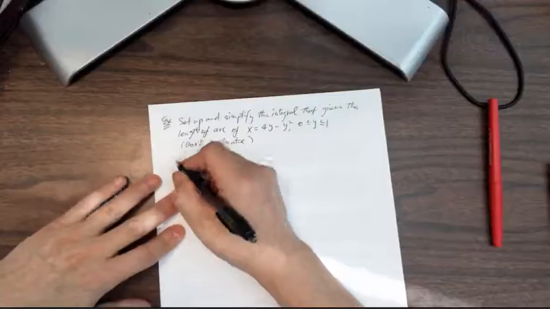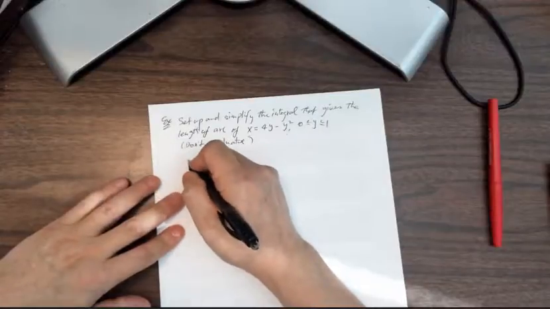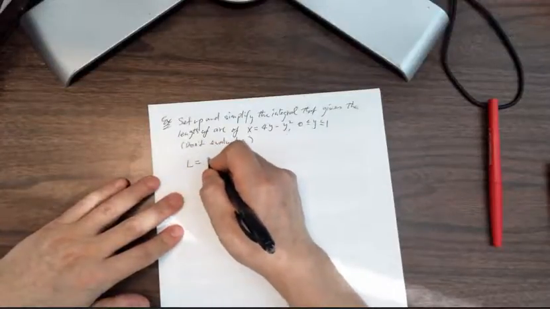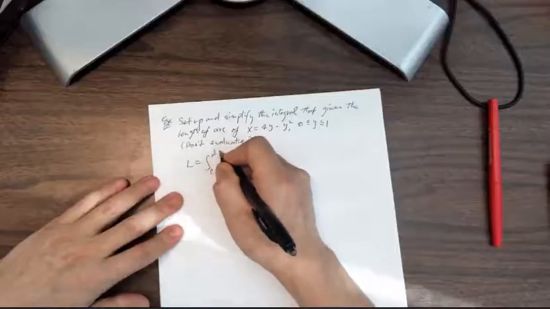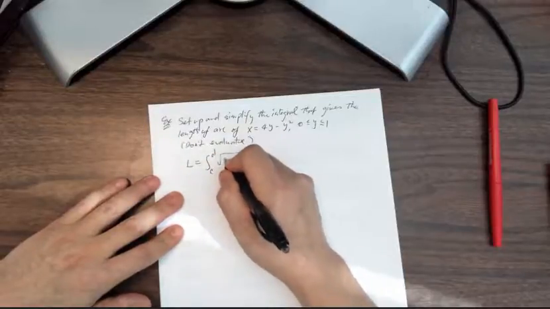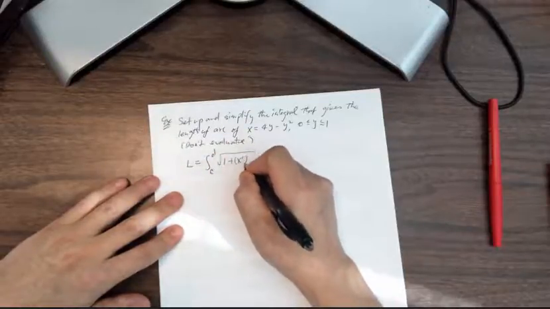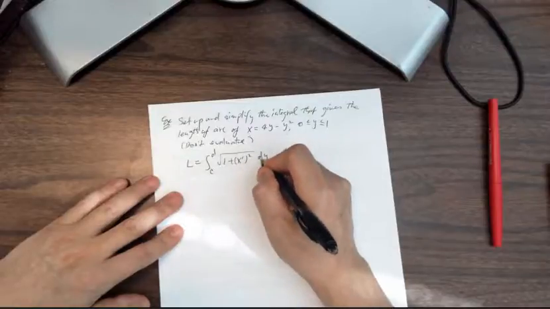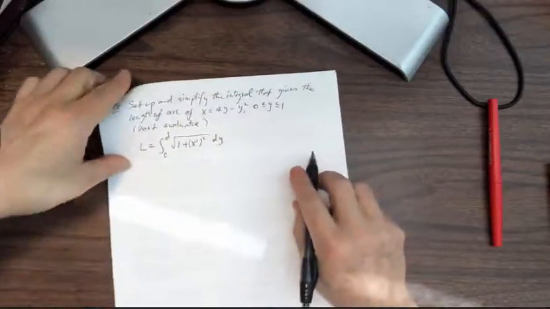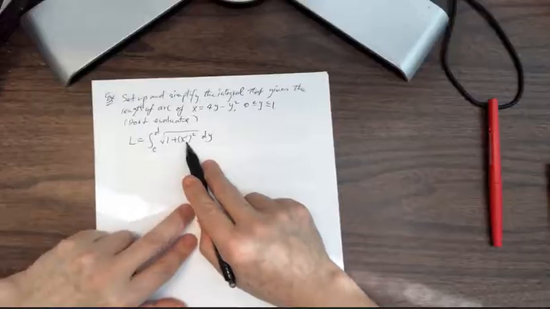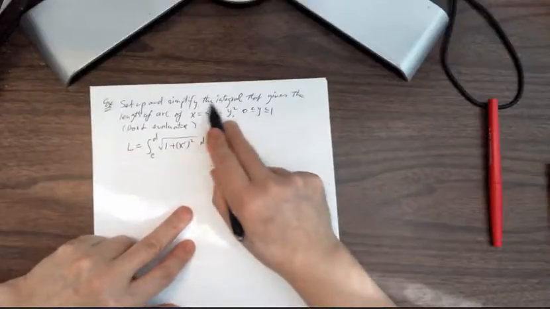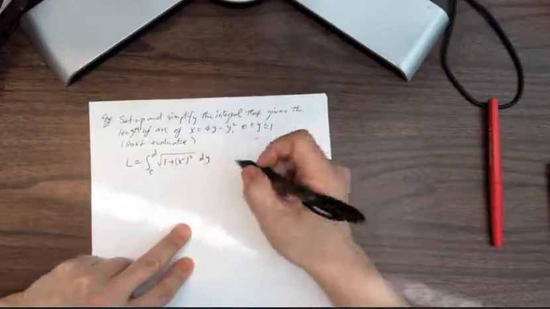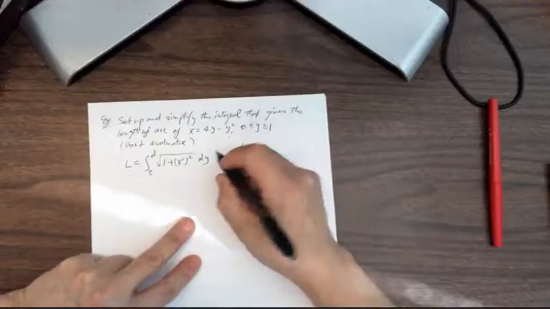Let me copy down the formula so you see better. I'm going to use the second version. We need x prime. So let's find x prime, with x as a function of y. Okay, so x prime, differentiate.